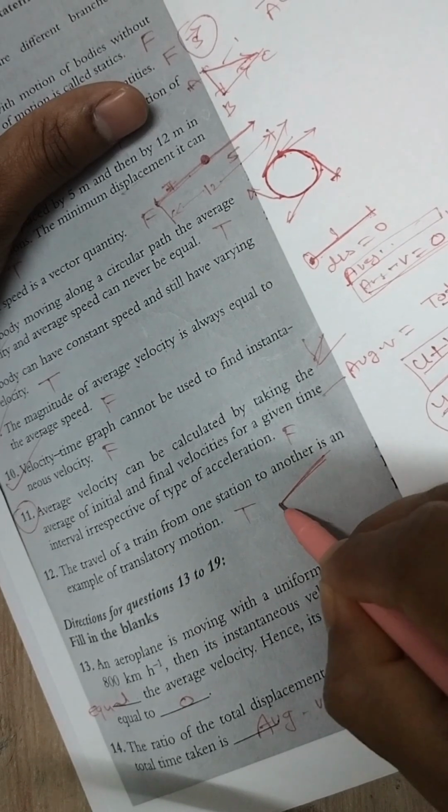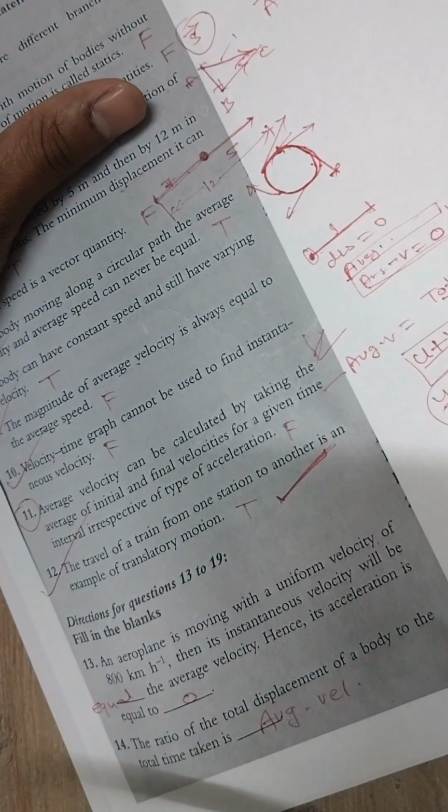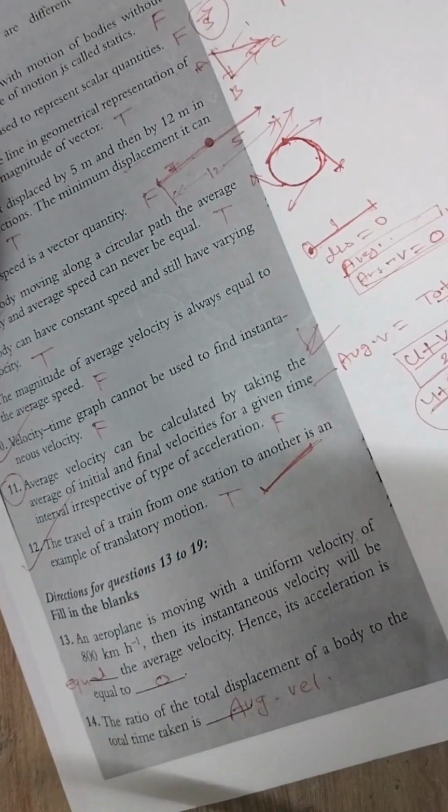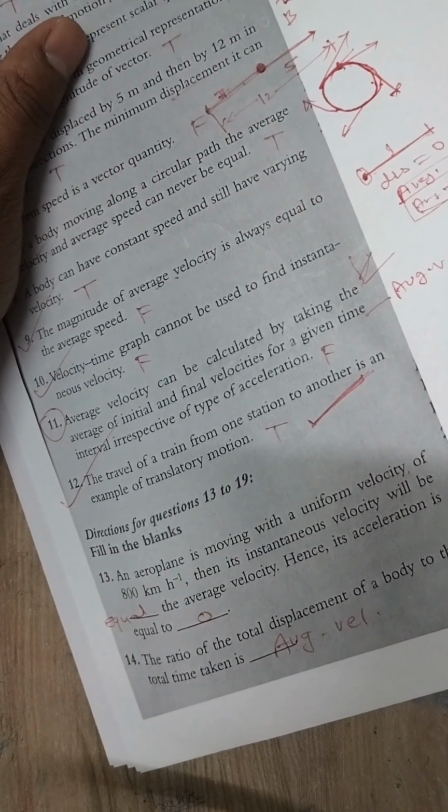Translatory motion means body moving from here and going there in a straight path. You can consider it true. Now 13 to 19. Fill in the blanks.